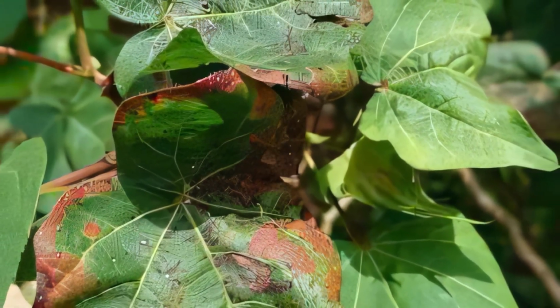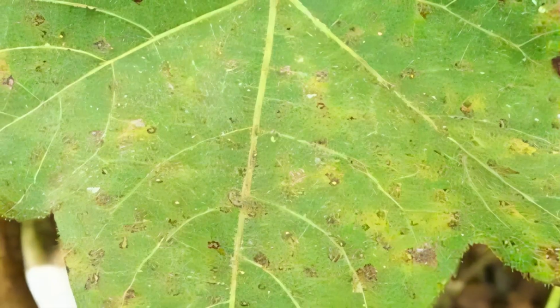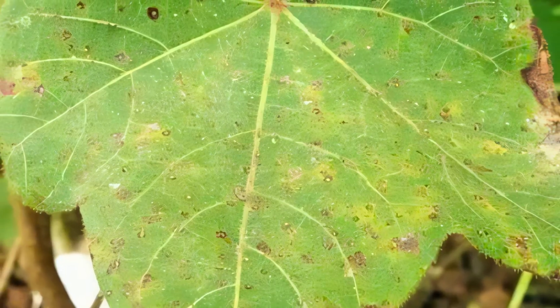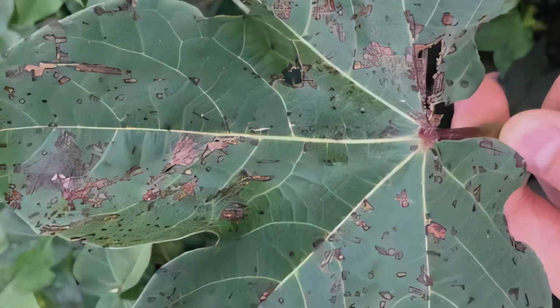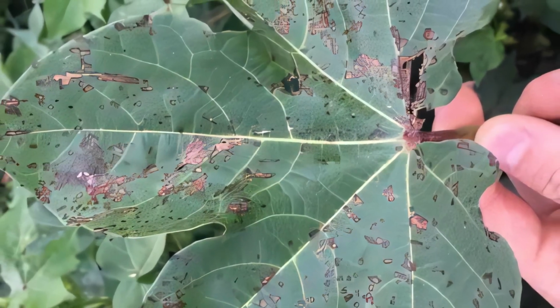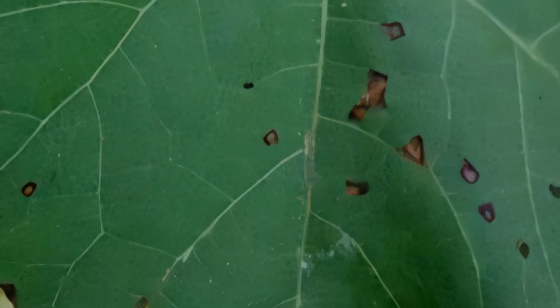If a field becomes heavily infected, harvesting promptly may help reduce additional losses. After harvest, remove or properly manage infected plant residues so they do not remain as a source of bacteria for the next crop. Crop rotation with non-host crops can also help reduce disease pressure over time.